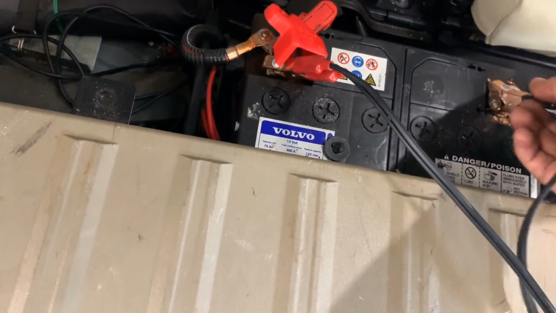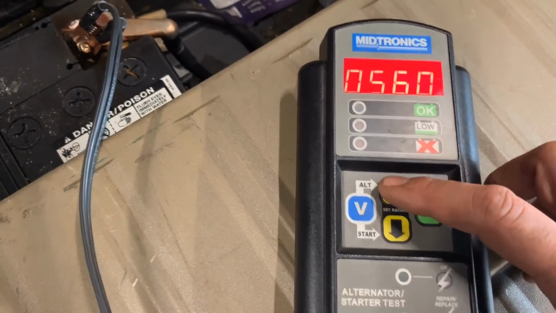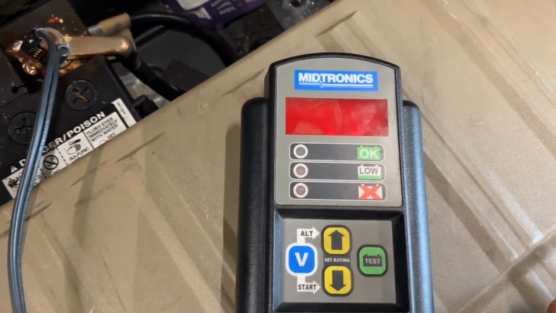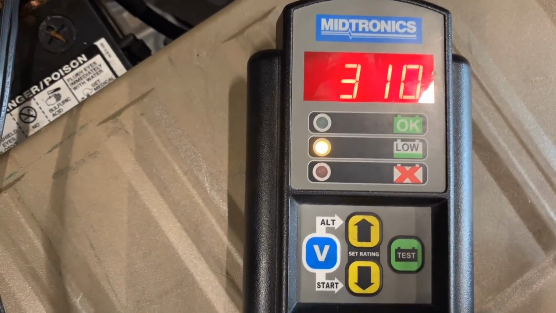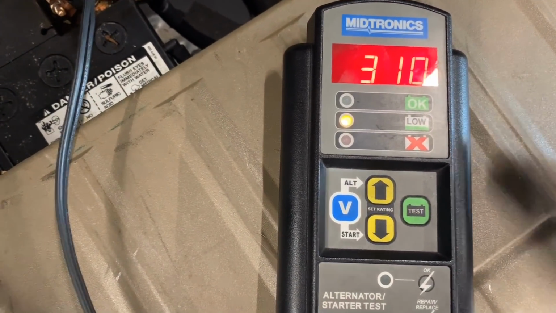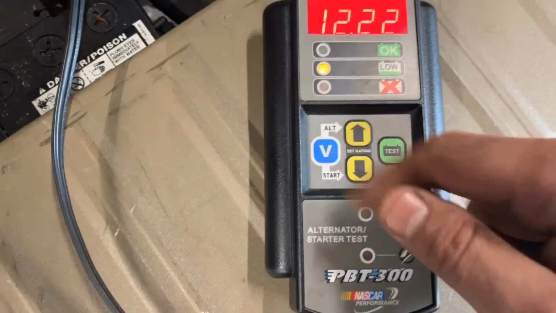Make sure you pick up a clean spot. And reading the battery, it says it's a 600 CCA. So we're gonna do that and then test. And it's in low. Before it was at 265, and if I leave the light on, it will go into the red number. So this battery needs to be replaced.